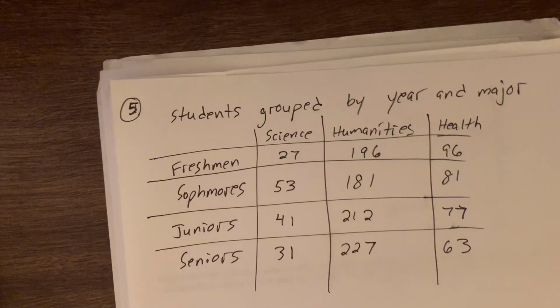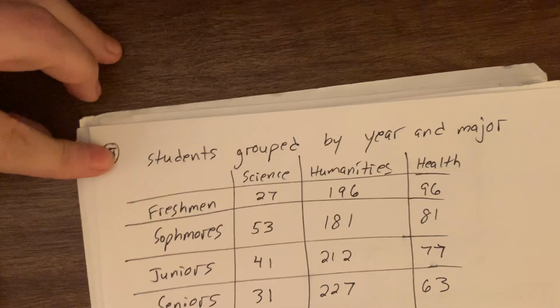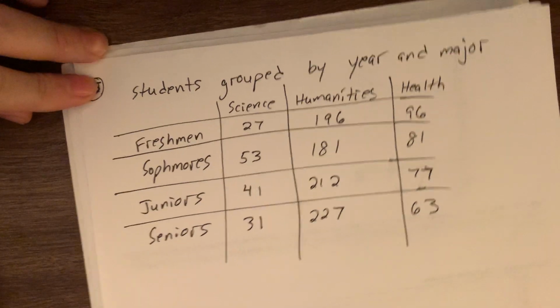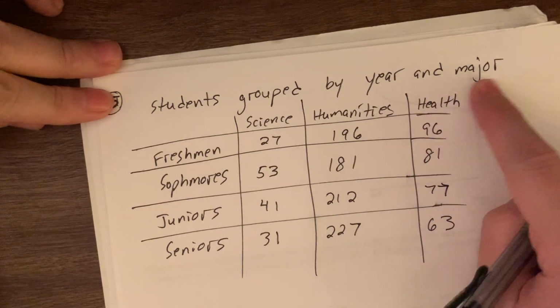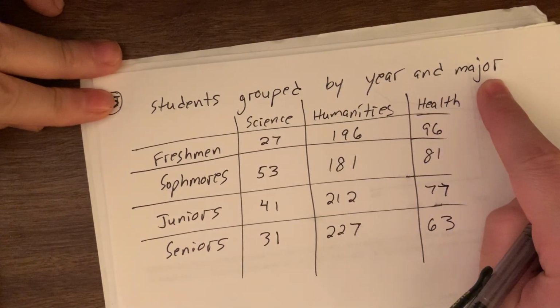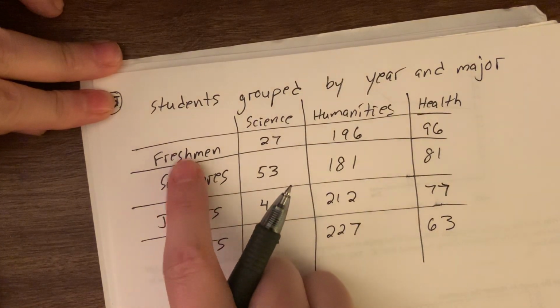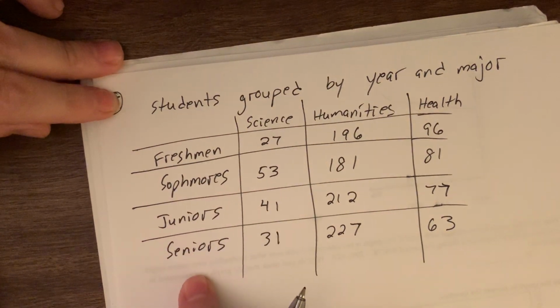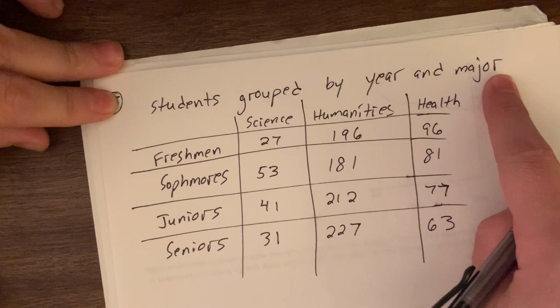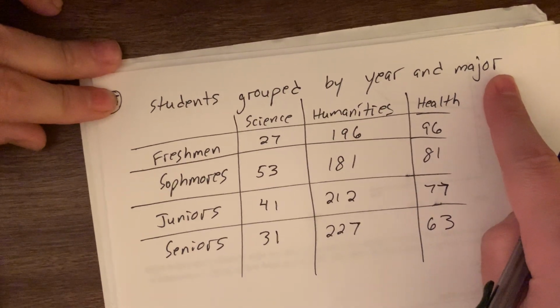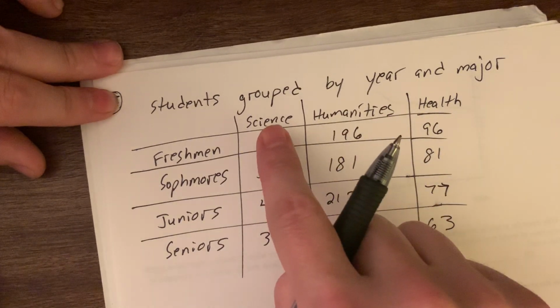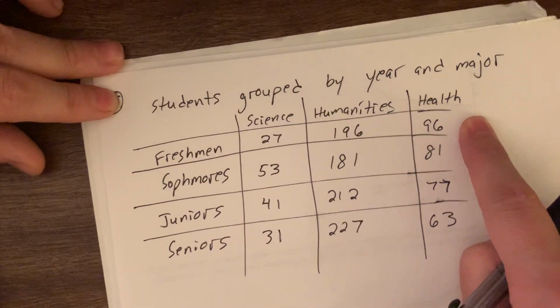Now let's get back to probability. So I've got one more written out example for us to consider. We're looking at a bunch of students grouped by their year and their major. So I've got their different classes, freshmen, sophomores, juniors, seniors, and their different majors. I kept this very broad so this chart didn't become too large. We're just looking at science, humanities, and health.